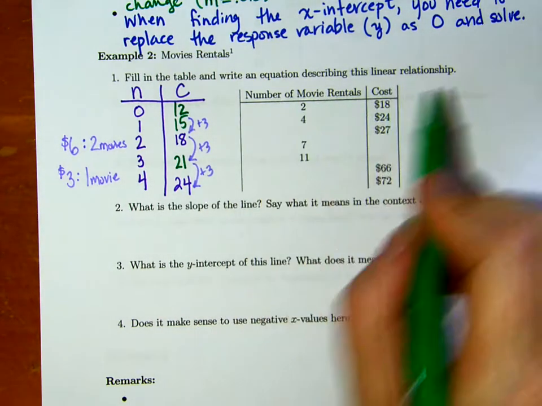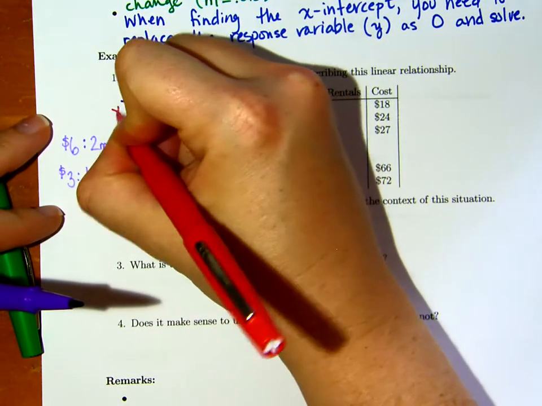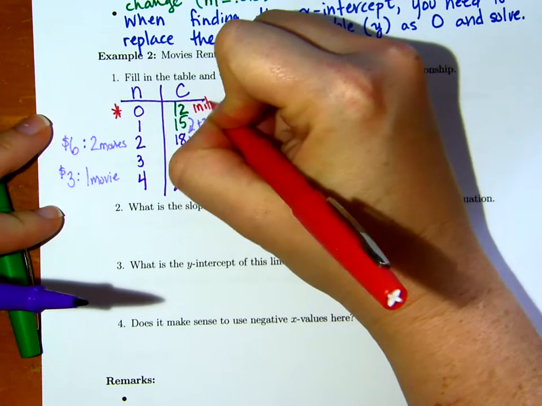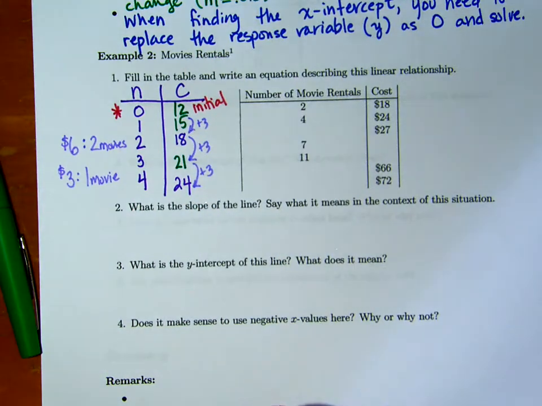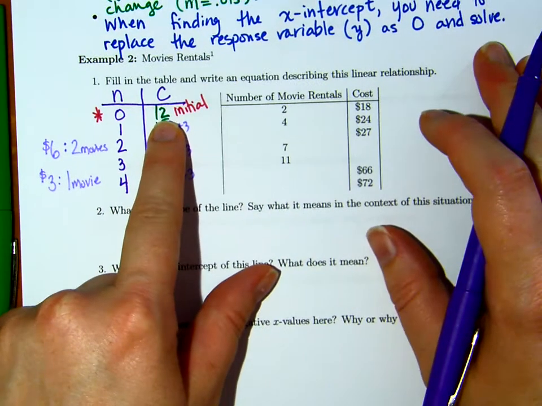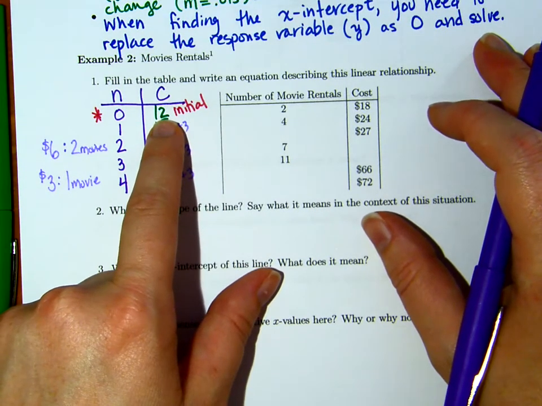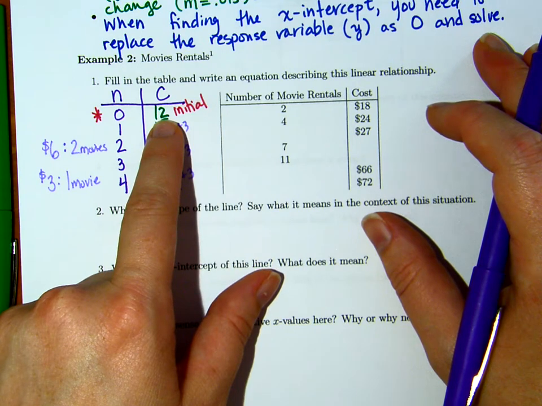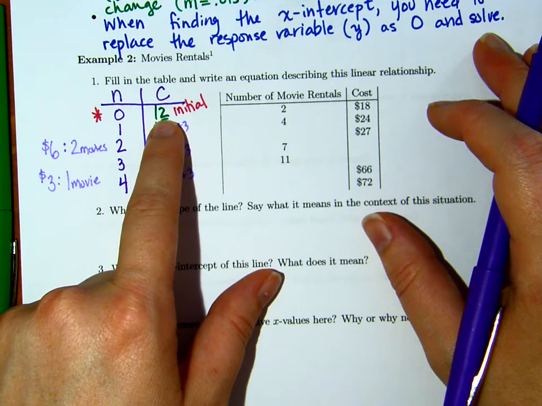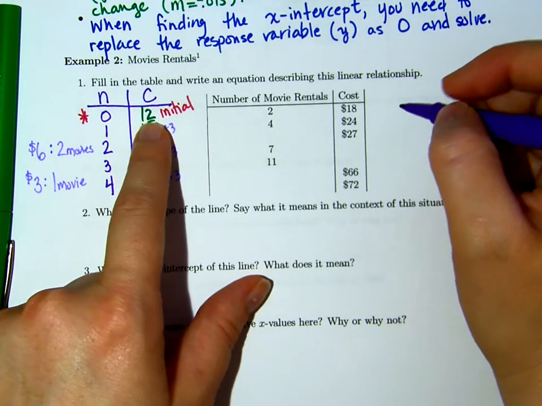Write an equation describing this linear relationship. I see that the initial amount is $12. So if we had rented 0 movies, then it still would have cost $12. I'm guessing that's like a monthly fee, or I remember I used to have these for some subscriptions at different places. So there's an initial fee of 12.